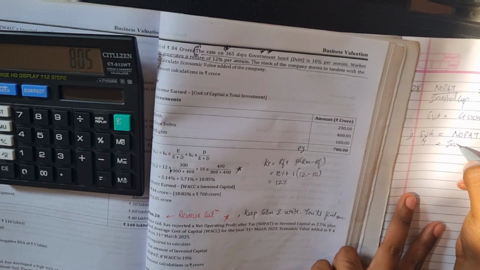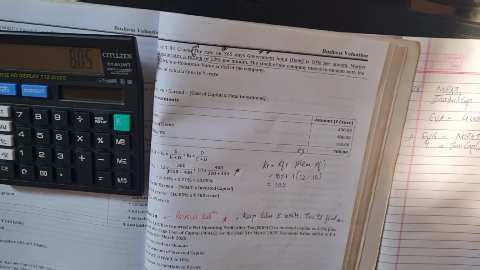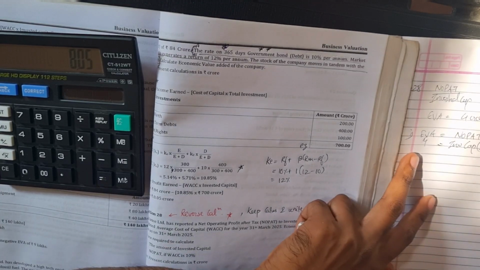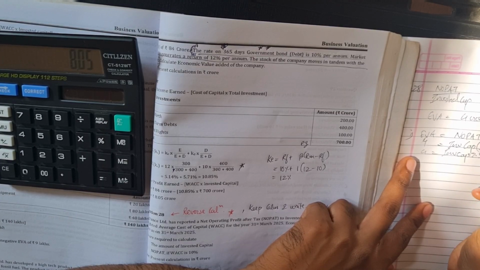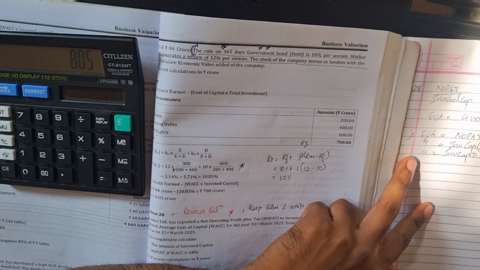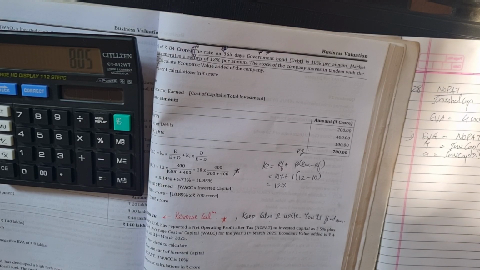We are just finding a way to solve it. So 4 is equal to invested capital into 2.5% plus WACC, minus invested capital into WACC. The plus and minus invested capital into WACC will cancel out.